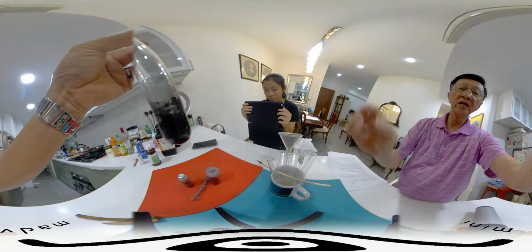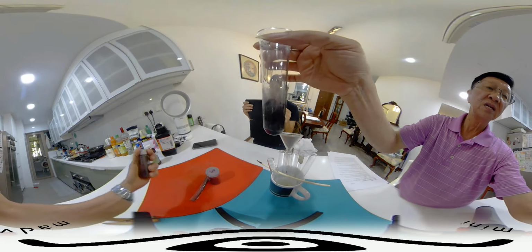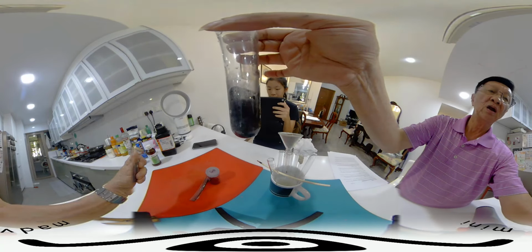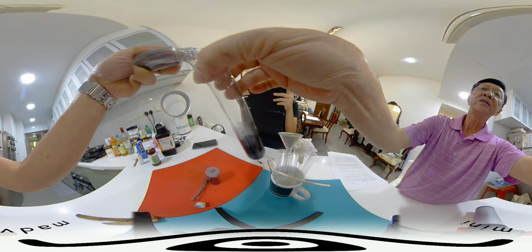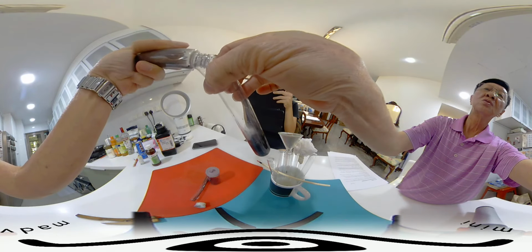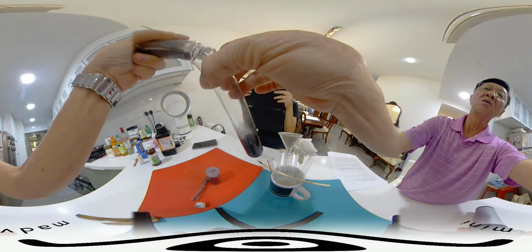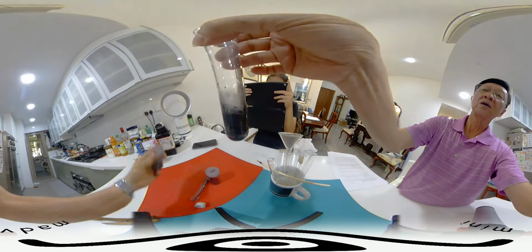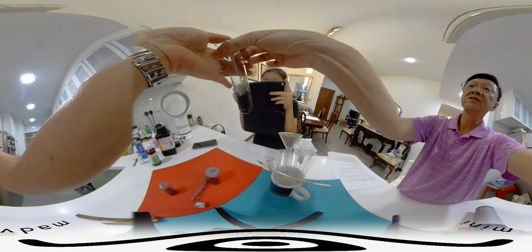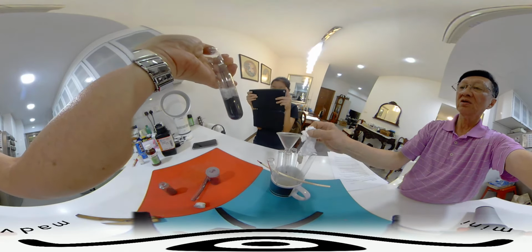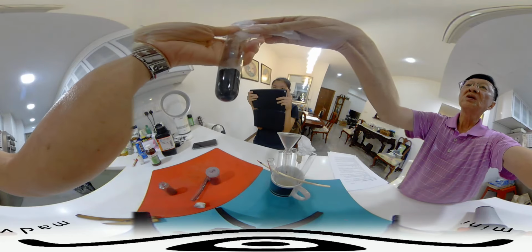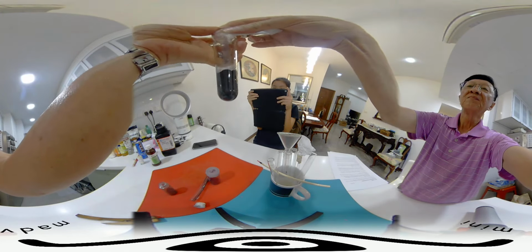But however, if we add this MnO2, there will be a lot more oxygen coming out. Okay, now there is a lot of oxygen coming out here. In fact, we should keep the oxygen there.